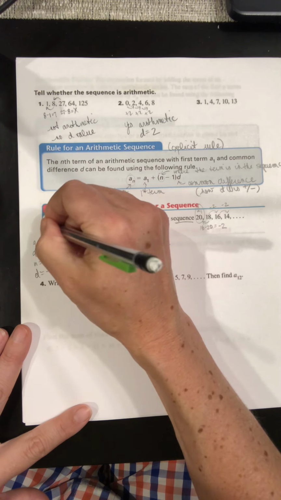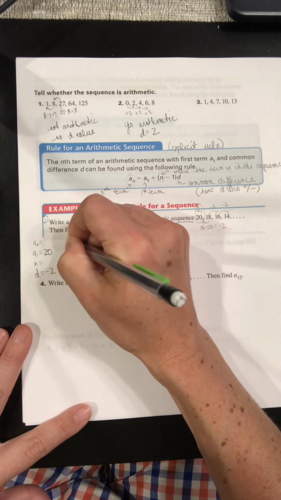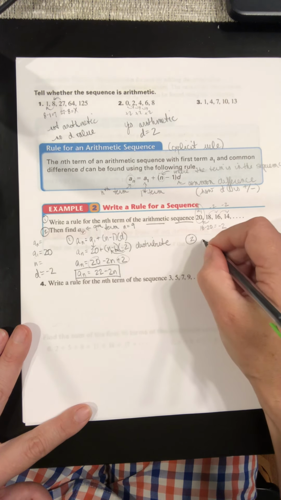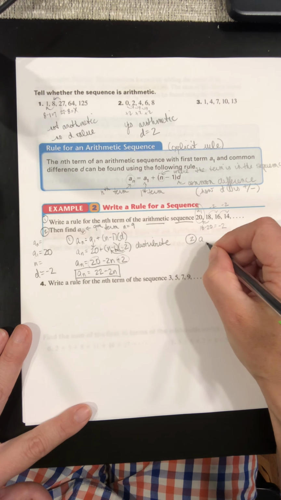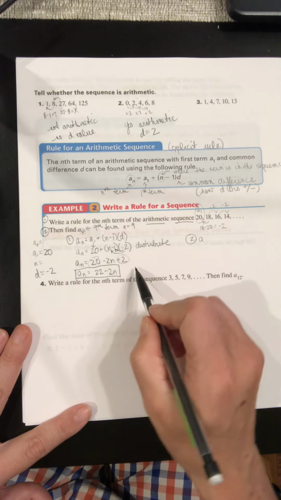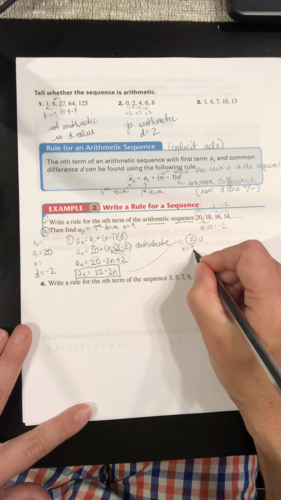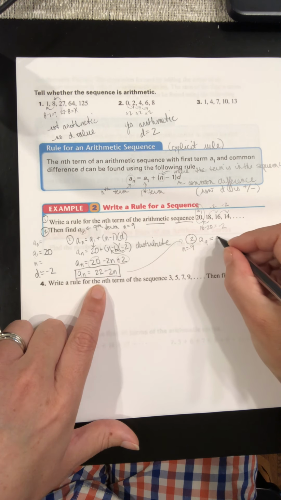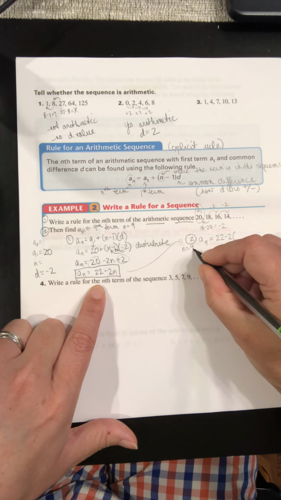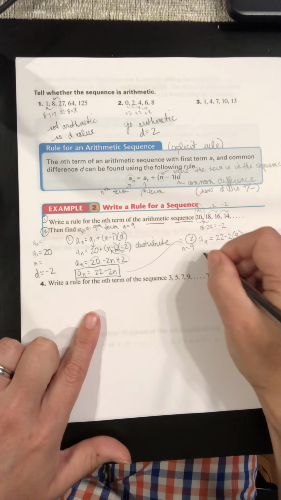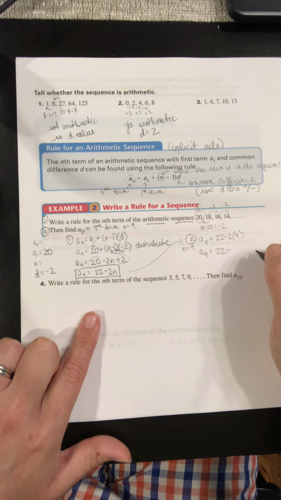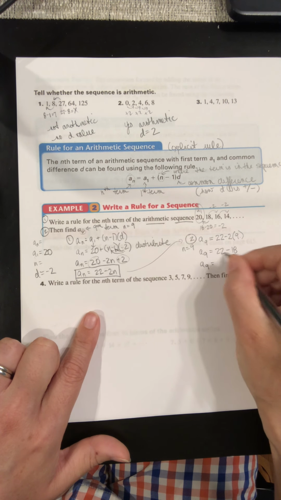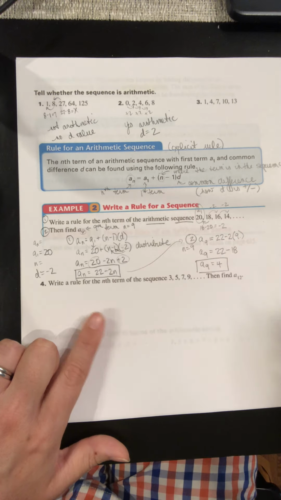Now the second part that I'm going to do, so that was the first part, write the rule. So there it is. Then the second part is to find a sub 9. Okay, so using the formula we wrote, n is 9, because we're looking for the 9th term. So a sub 9 is 22 minus 2 times 9. So then a sub 9 is 22 minus 18. So a sub 9 is 4, I believe. So there's your answer, okay?